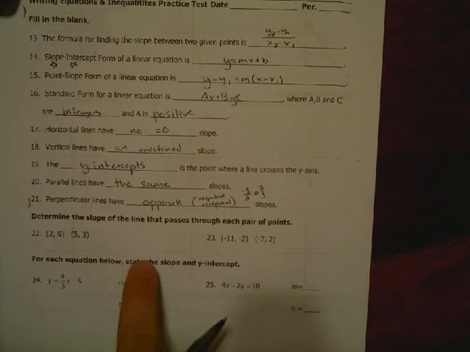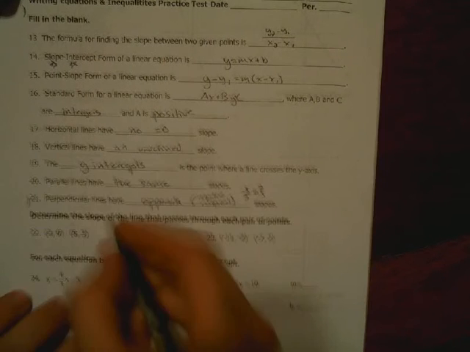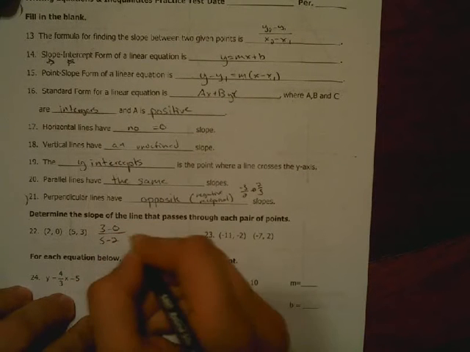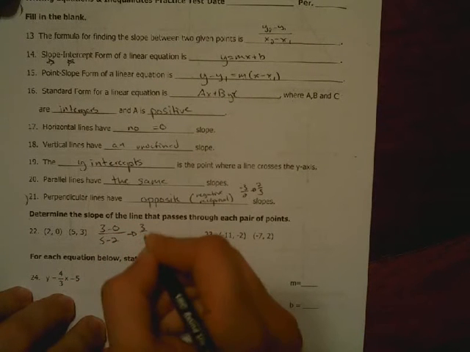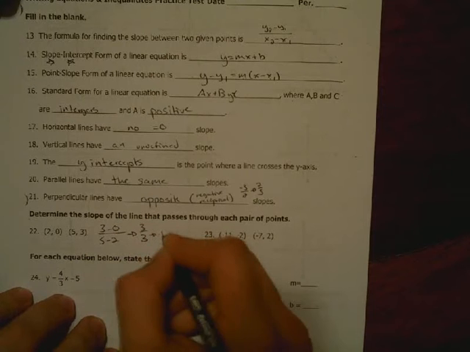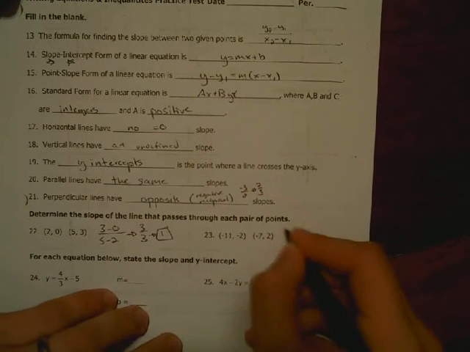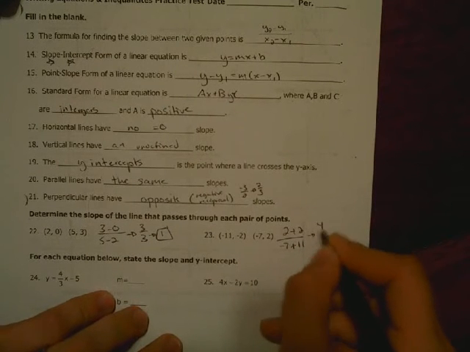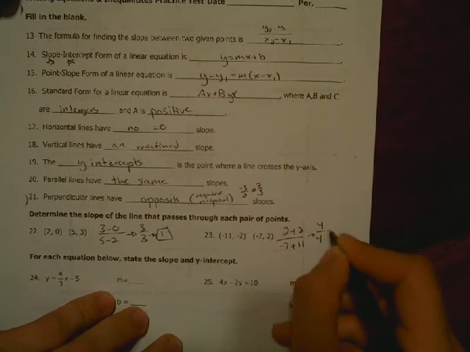Determine the slope of the line that passes through each pair of points. This should be easy. If it looks easy, and you're like, man, this problem is really easy, do not try to make it harder. Don't think to yourself, oh, it can't possibly be this easy. It is that easy. The slope is 1, and you move on. The next one, I have 2 minus a negative 2 over negative 7 minus a negative 11. 4 over 4, 1.